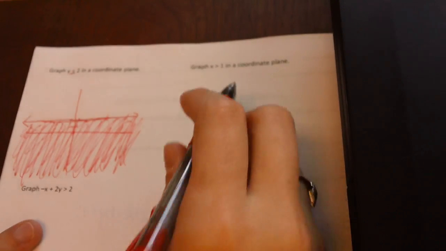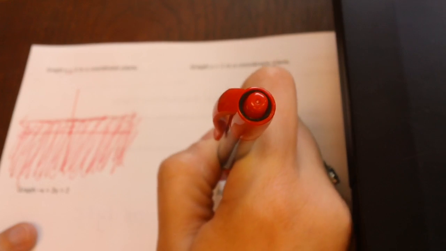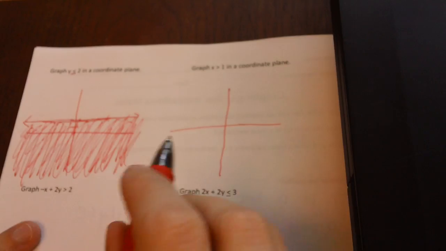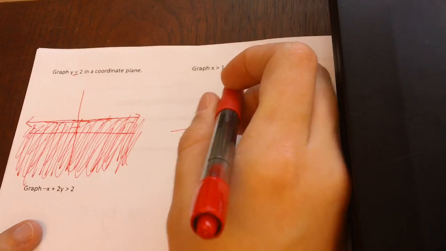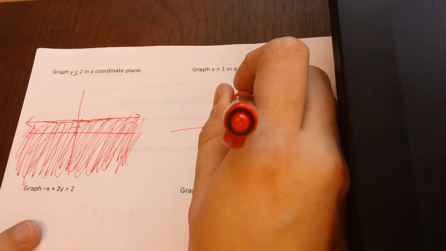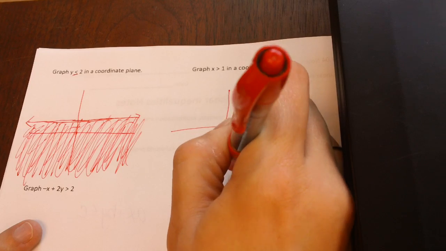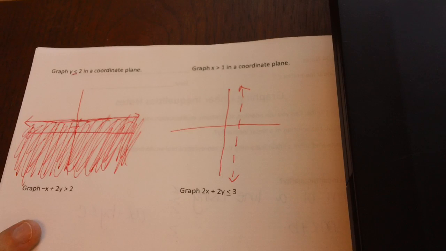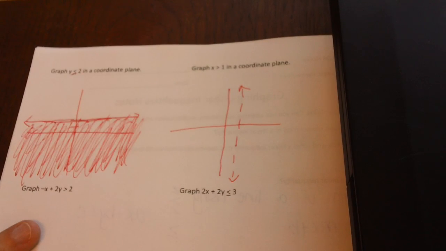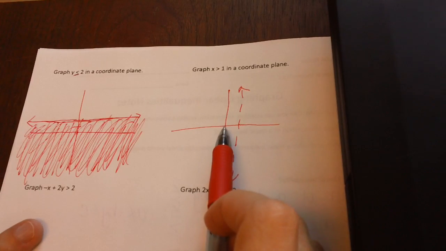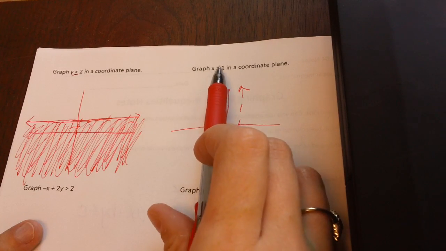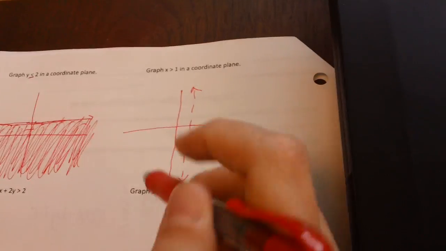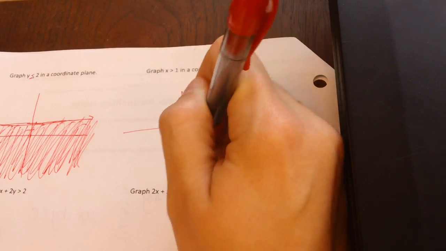On the second one, x is greater than 1. If I graph that, I don't have an equal sign, so I have to have a dashed line here at x is 1. And I'm going to test my origin again, 0, fill in 0. Is 0 greater than 1? No. So I know I don't want to shade that section. So I shade everything over here.